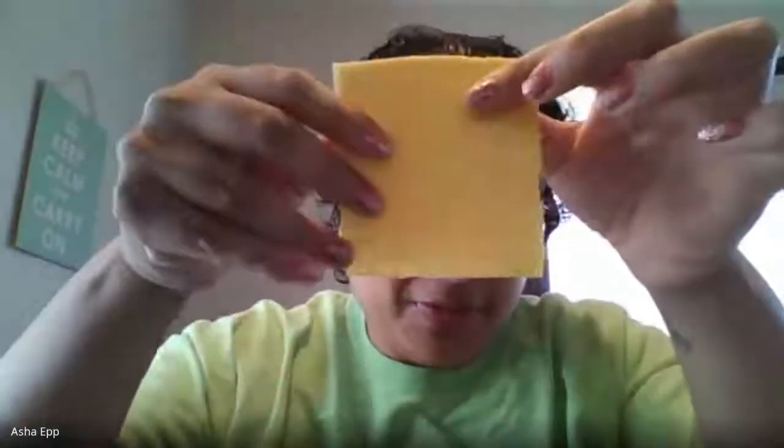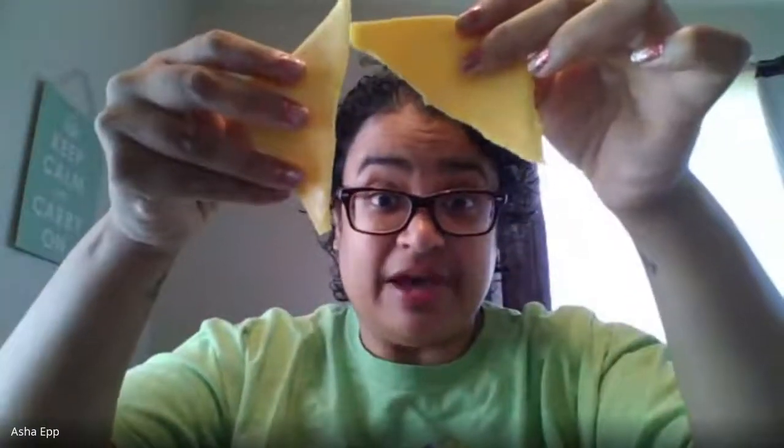Another way to show math is with a piece of cheese. I know it seems interesting, but okay. So I'm making a mess. So I have 1 whole piece of cheese. Okay. Now I'm going to fold it over. So now I'm making triangles. Okay. And you could use a plastic knife if you needed to, but cheese is pretty thin. You can rip it in half. So now I have 2 halves.